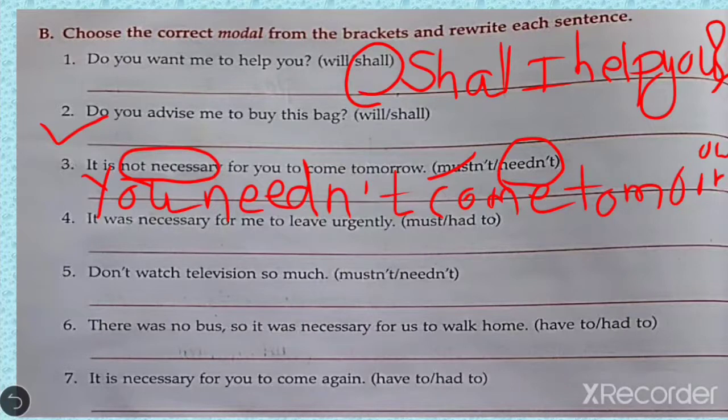It was necessary for me to leave urgently. Now it's necessary. When something is necessary or compulsory, you have to use must, should, etc. But here, look at it: it was necessary for me to leave urgently.